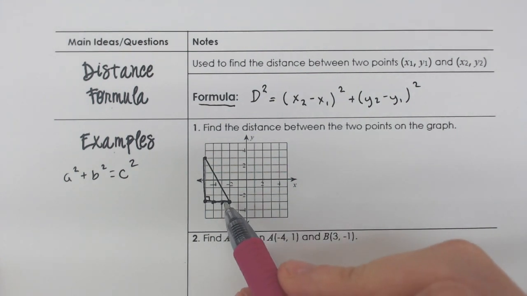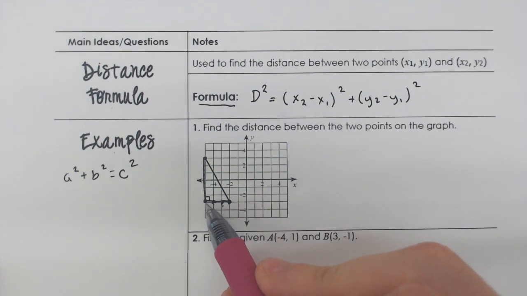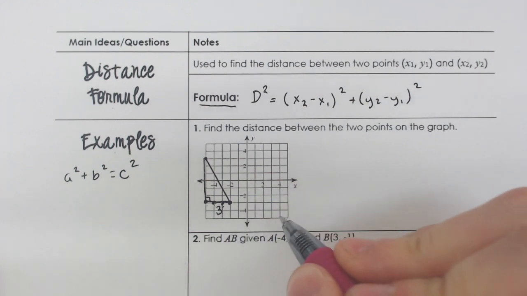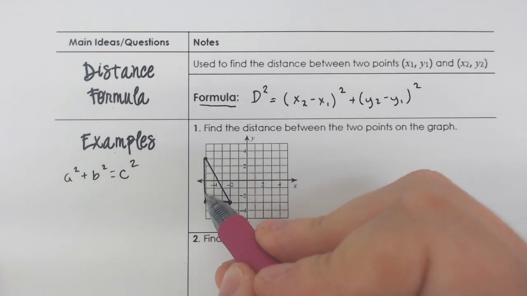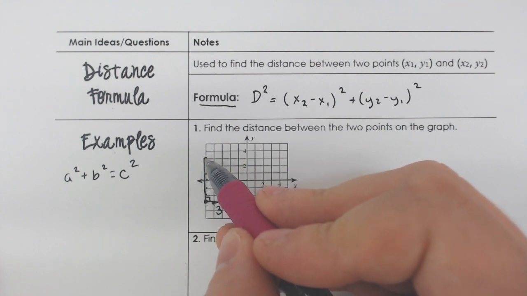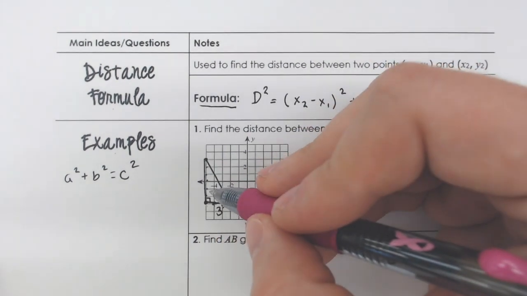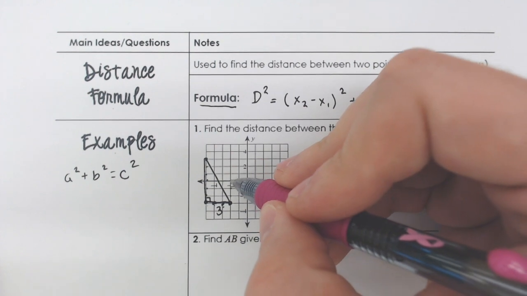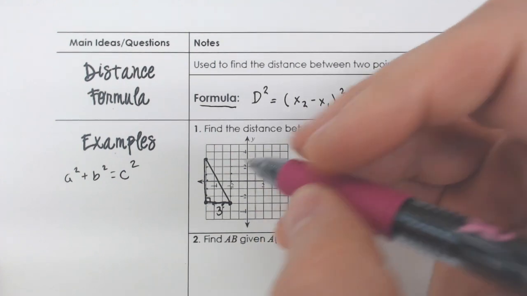So I'm going to count. This is to the left by 1, 2, 3. So this is 3. I'm going to count up 1, 2, 3, 4, 5, 6. I'm going to double check that. I went up by 1, 2, 3, 4, 5, 6. Okay.